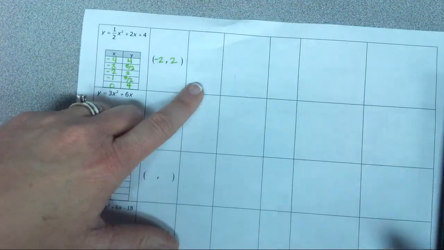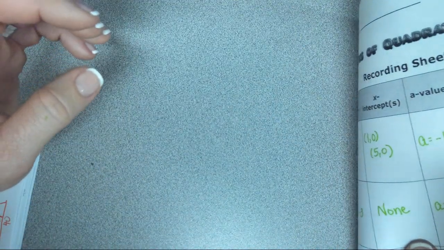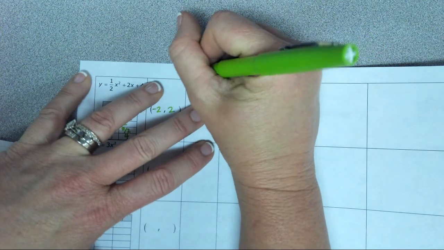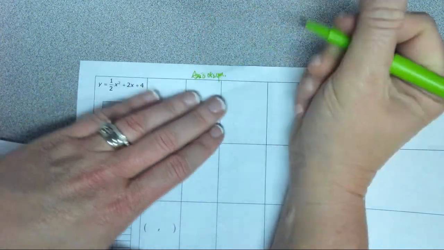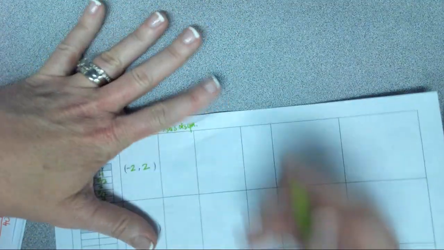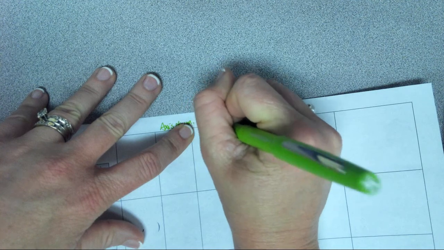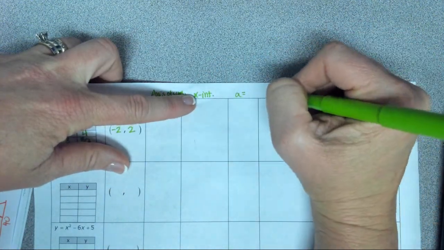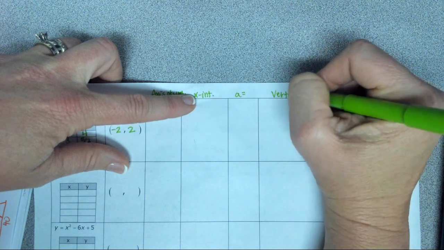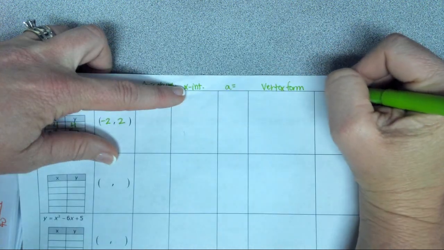All right. So this is for, I believe, sorry, I've already forgotten. Axis of symmetry. So axis of symmetry, so I don't forget. Axis of symmetry, x-intercepts, my a value, vertex form, and then transformations.